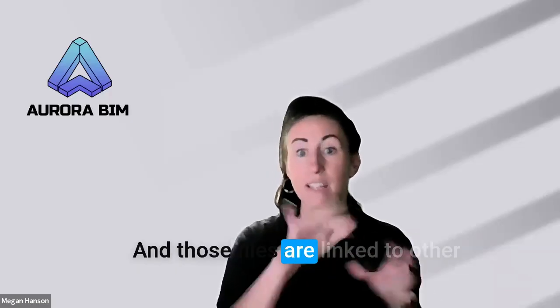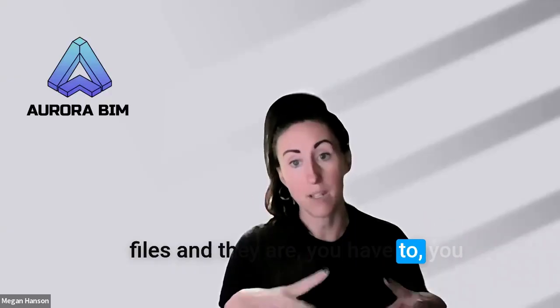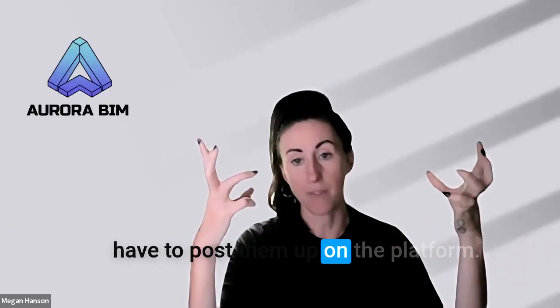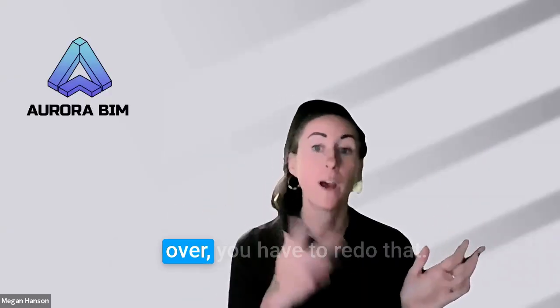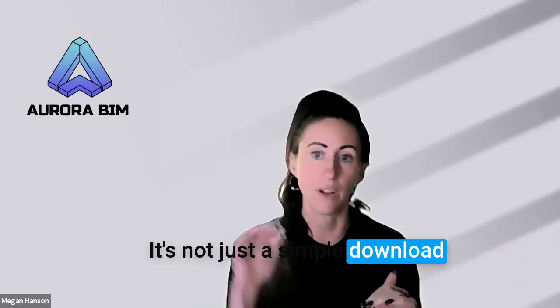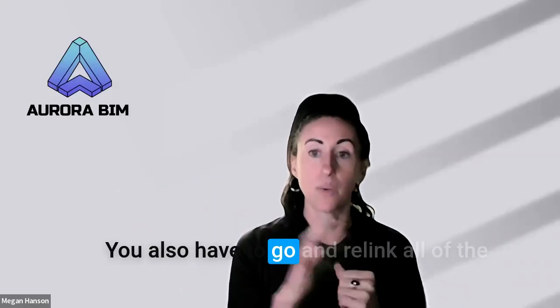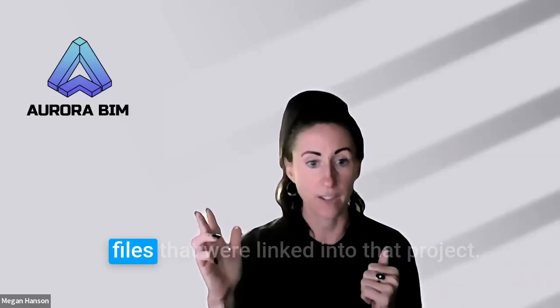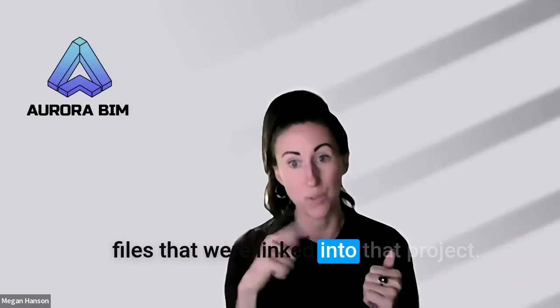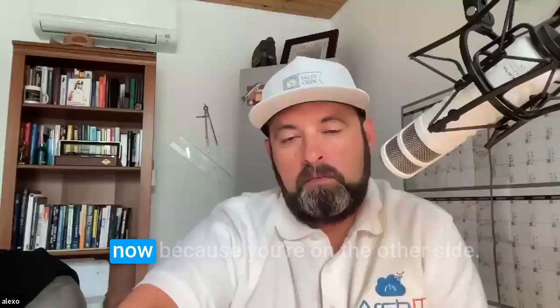Those files are linked to other files and you have to post them up on the platform. When you move everything over, you have to redo that. It's not just a simple download and upload into this new side. You also have to go and relink all of the files that were linked into that project, since it's a different file path now because you're on the other side.